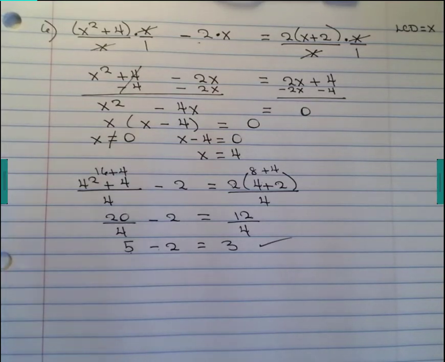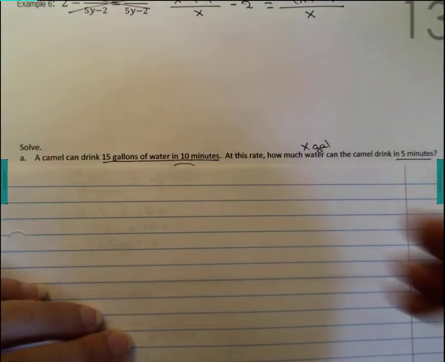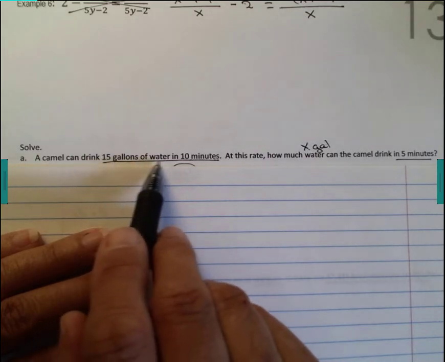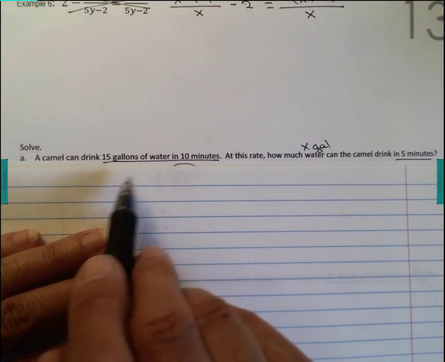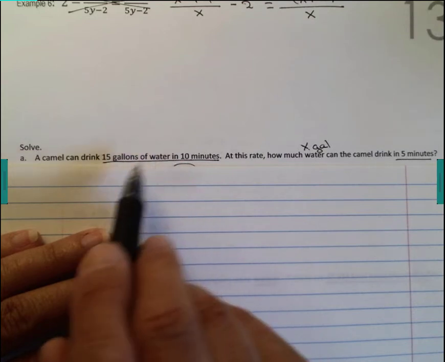Now, the last two problems I want to look at are word problems, and they're really relationships of one number to another one. This is how it works. They told us a camel can drink 15 gallons of water in 10 minutes. Well, that is what we call a ratio, a relationship of one number to another number.